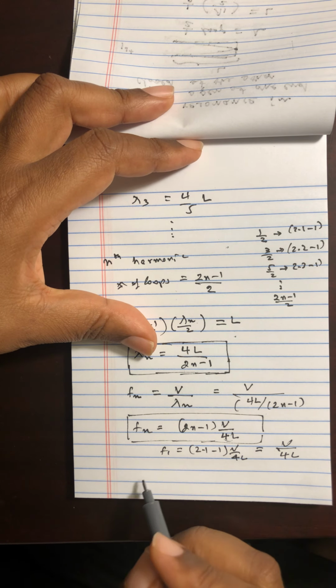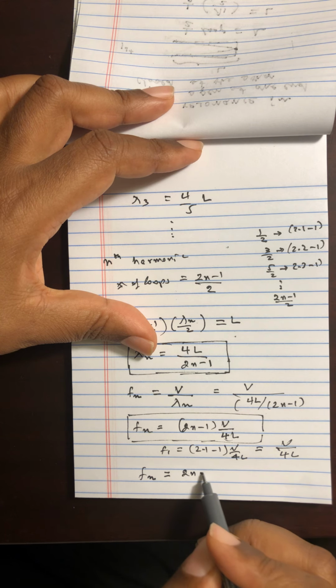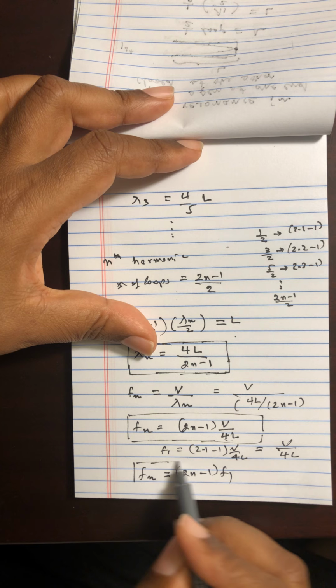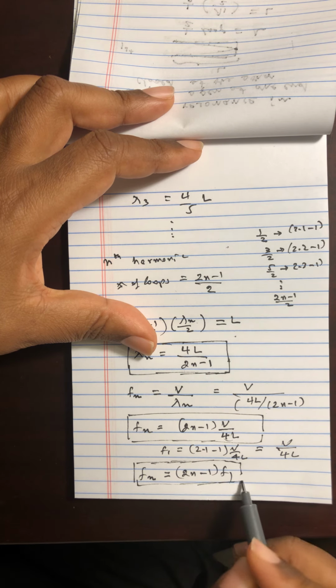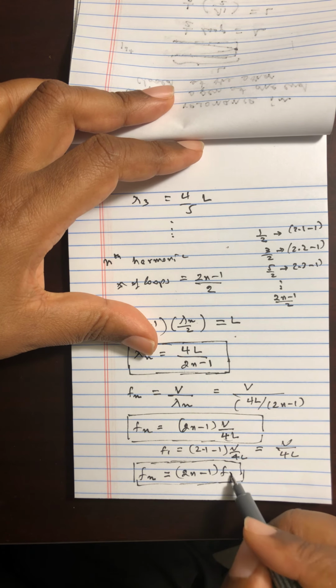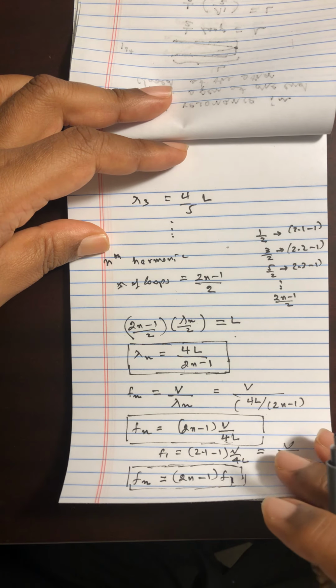Okay, so this expression right here is simply the frequency of the first harmonic. So we have the following general formula: the frequency of the nth harmonic equals 2n minus 1 times the frequency of the first harmonic.